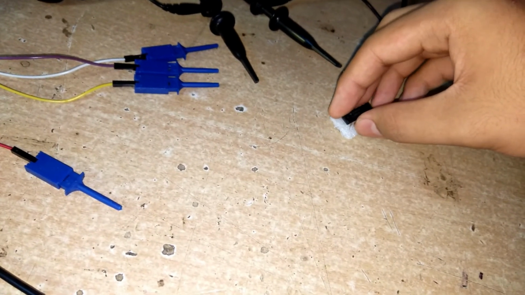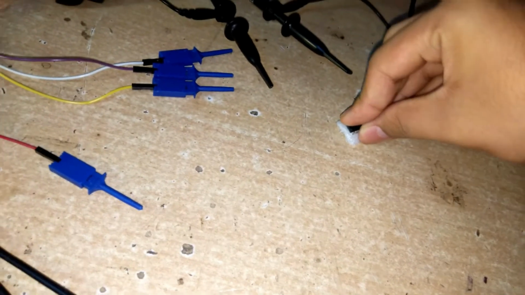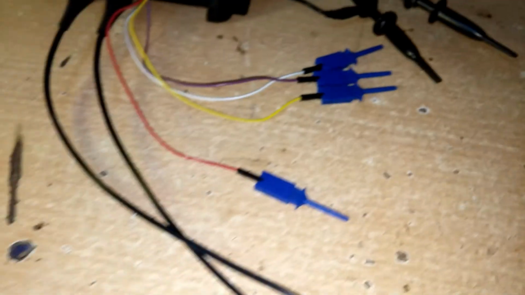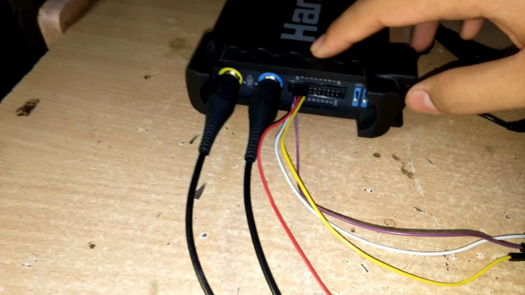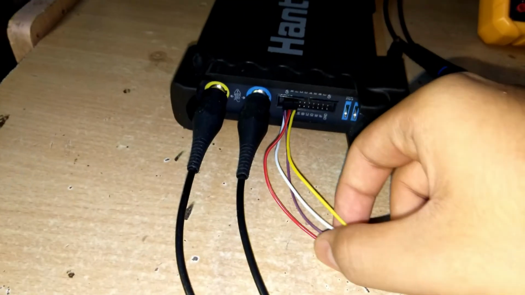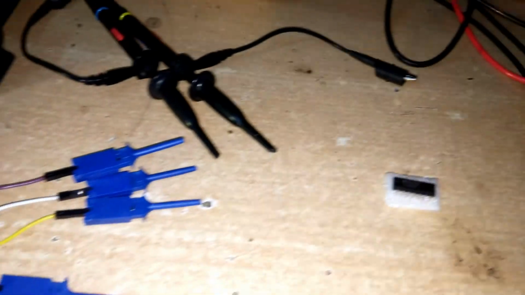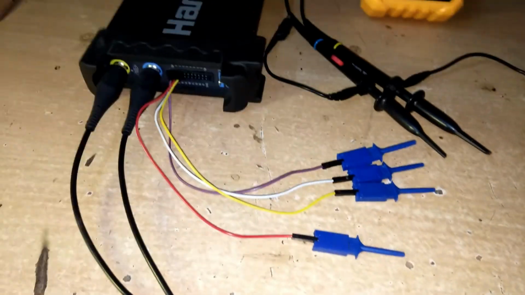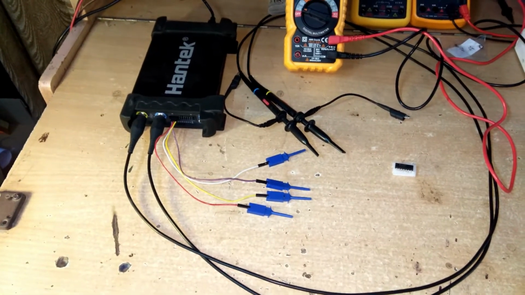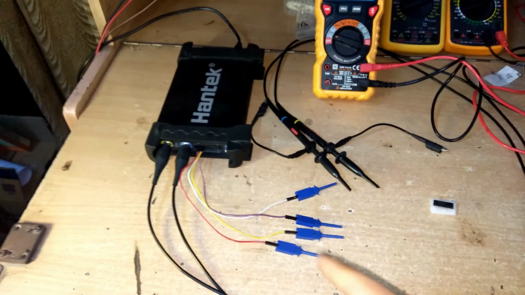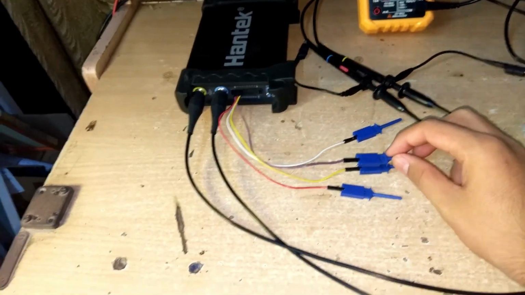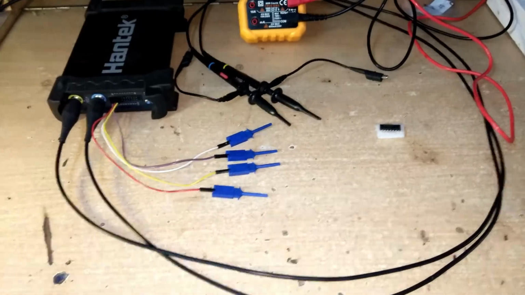However, the IC that we are using is not available in the through-hole one, it's only available in the SMD one. We can also use the inbuilt logic analyzer in our oscilloscope. This is my Hantek oscilloscope. It has a 16 channel logic analyzer built into it. We can use this logic analyzer to analyze the behavior of our logic gates as well. I'll soon upload a video in which I'll show the output of each and every logic gate using my Hantek oscilloscope and its inbuilt logic analyzer. So stay tuned for that video.